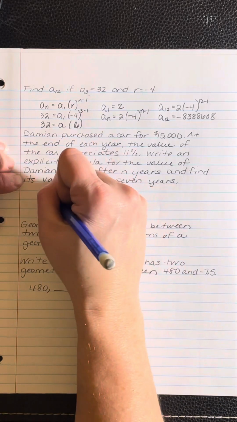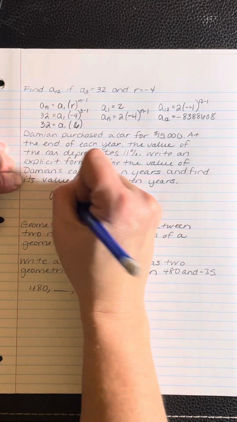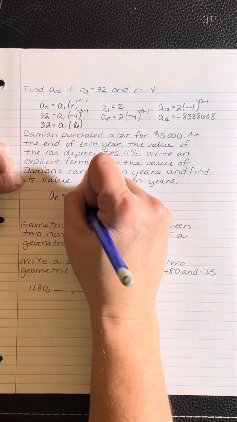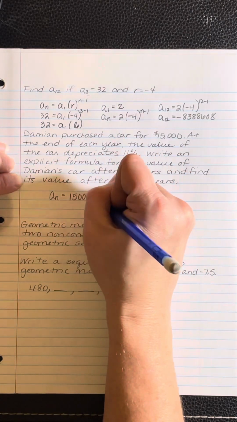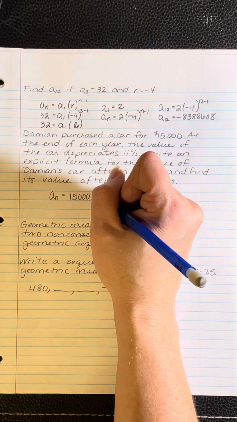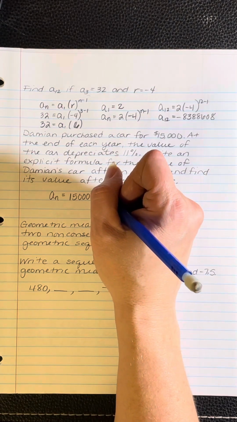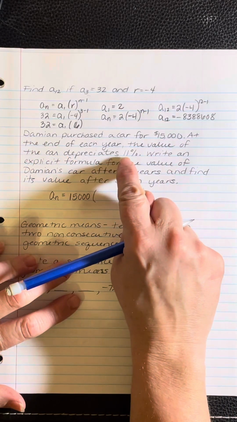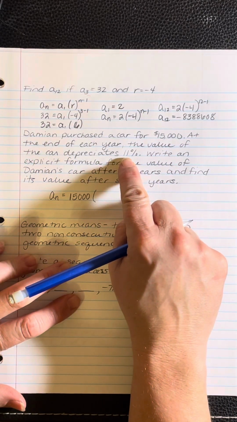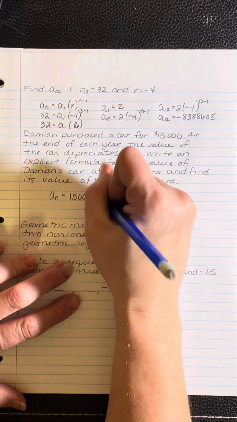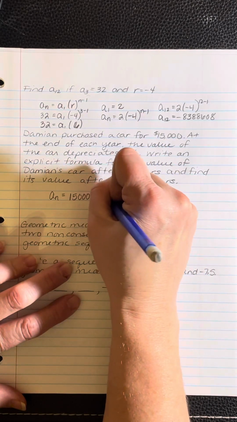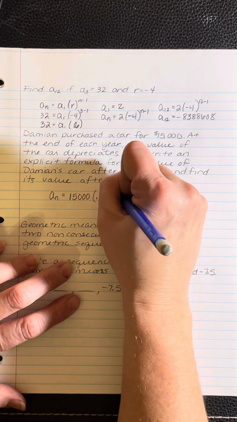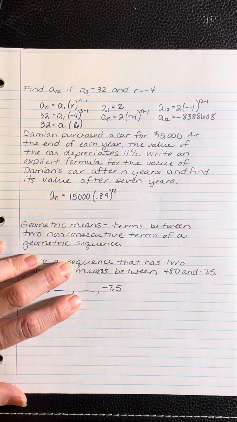So the initial value of the car is $15,000. And my common ratio, if it's going down by 11%, I'm keeping 89%. So I'm keeping 89%. So that is my common ratio. And to the nth power.